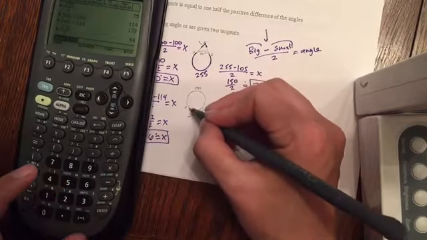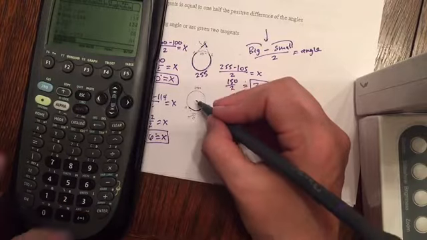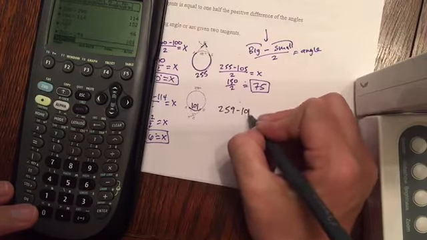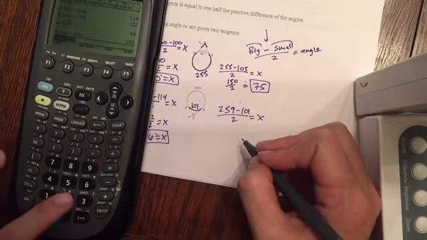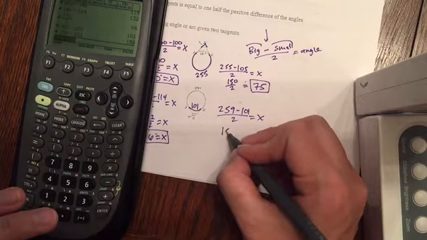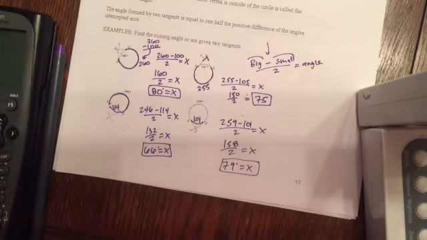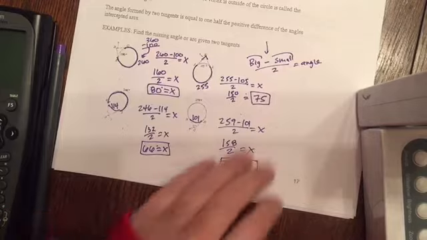Big arc is given, so I need the small one. Big arc minus the small arc divided by 2 equals the angle. So then the angle for this would be 79 degrees.